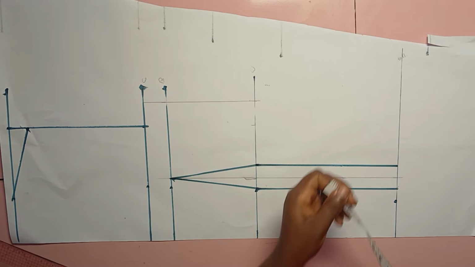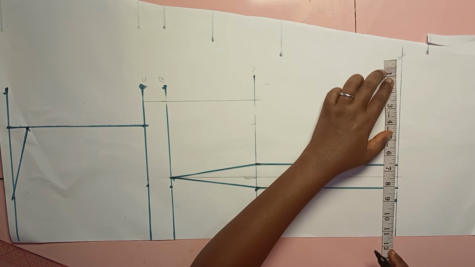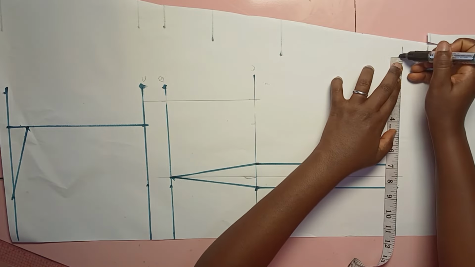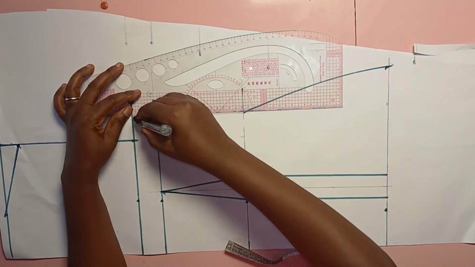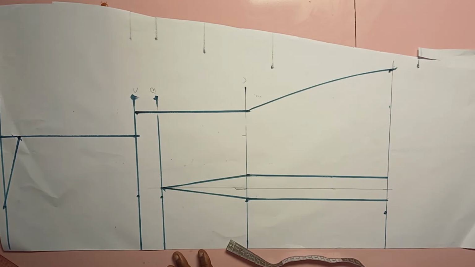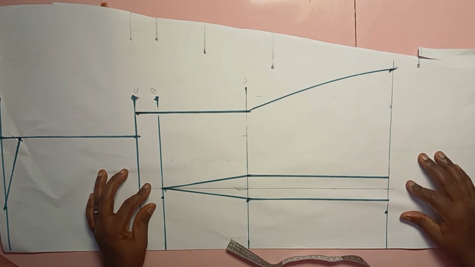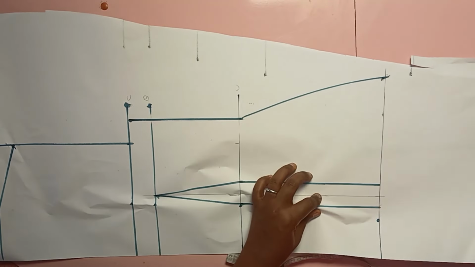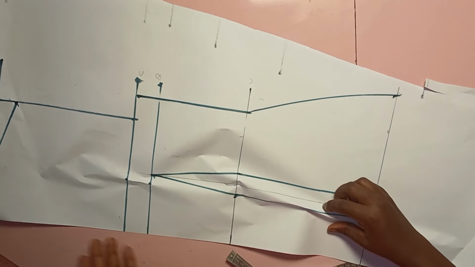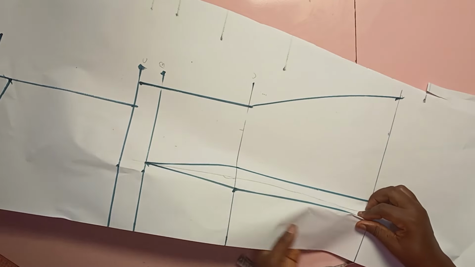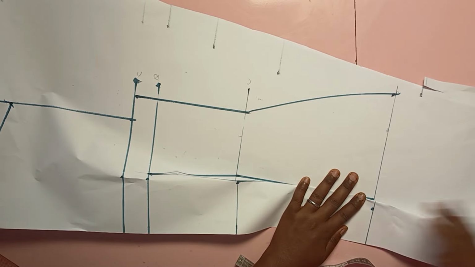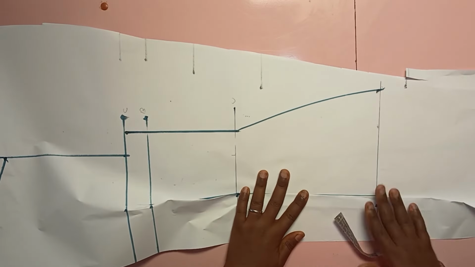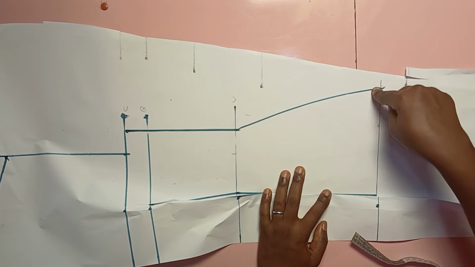So I have the darts in place. My hip, 10 inches plus 1.5 we use for the dart, that's 11 inches. I will mark it, then connect it to this waist. Alright, so we have this already like so. Now for the hem parts of the blouse, don't forget to close your darts. So you have your darts closed like this.